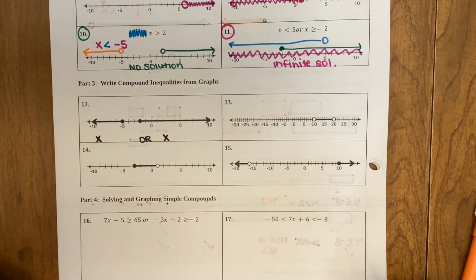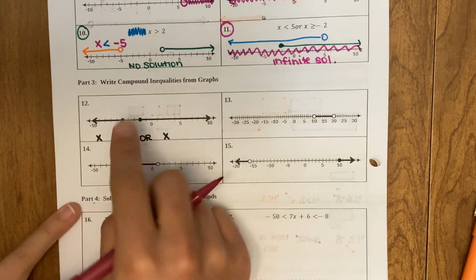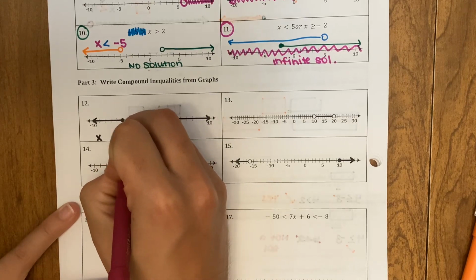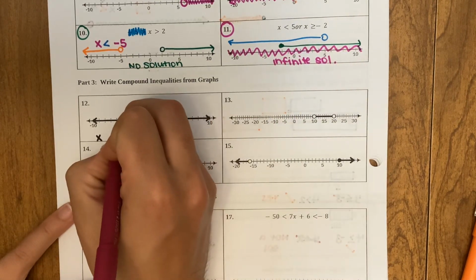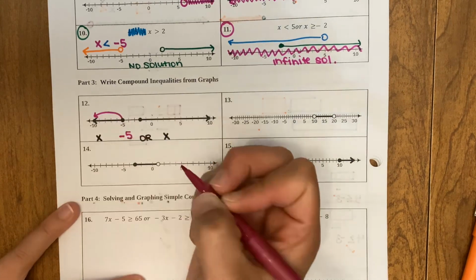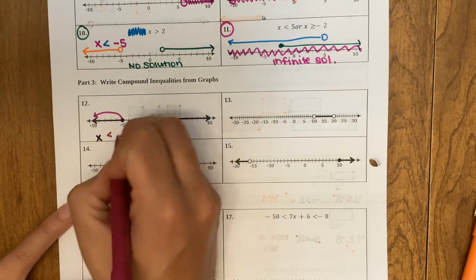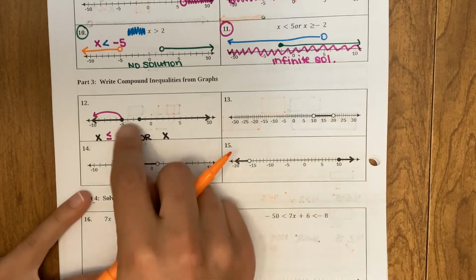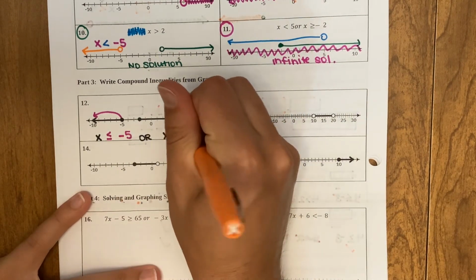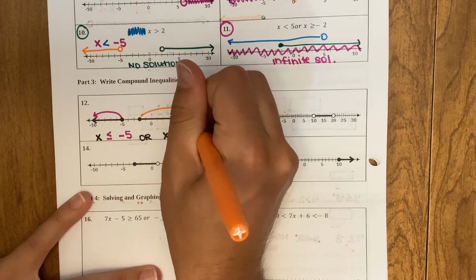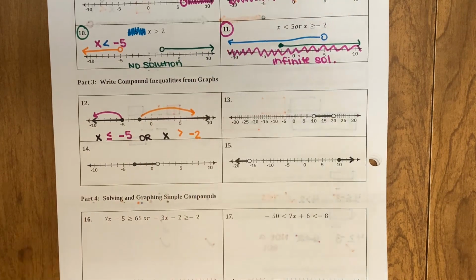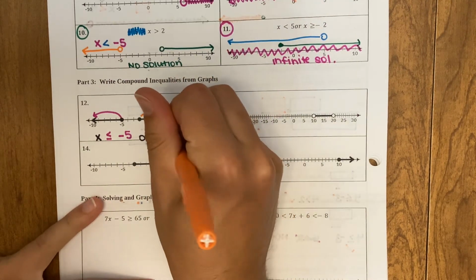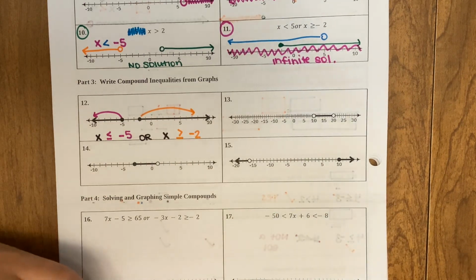From here, I'm going to go left to right. See, my first dot is a -5. It is shaded to the left. So I need my arrow pointing to the left. Since it's a closed bubble, it's going to be equal to. My next bubble is right here at a -2, so I'm going to put -2. It is shaded to the right, so I'm going to drop down an arrow that points to the right. It is also a closed bubble, so it's going to be an equal to as well.